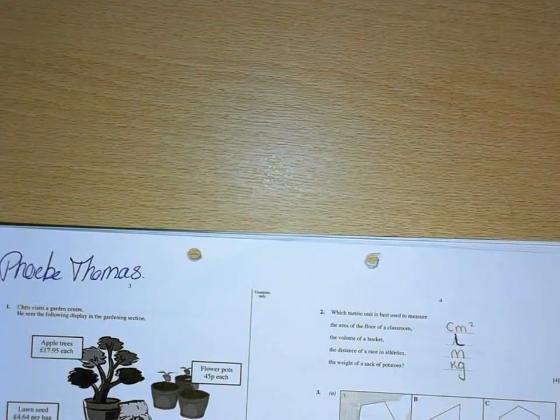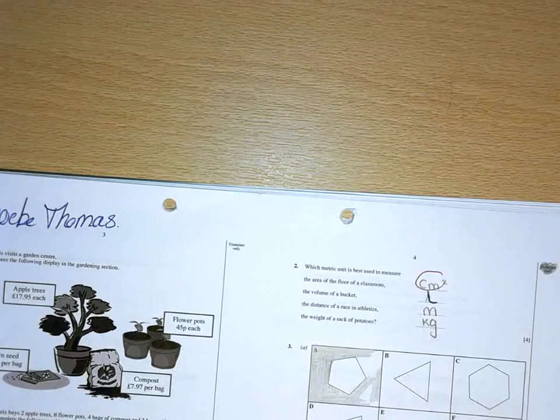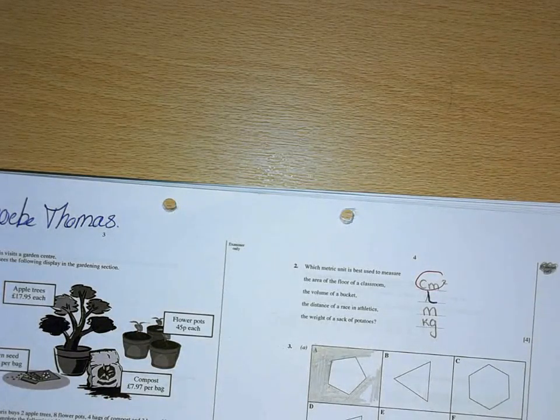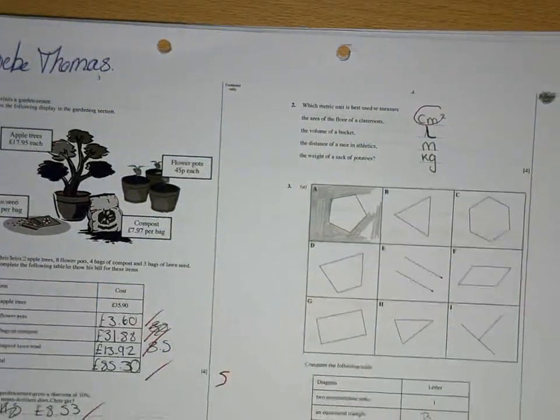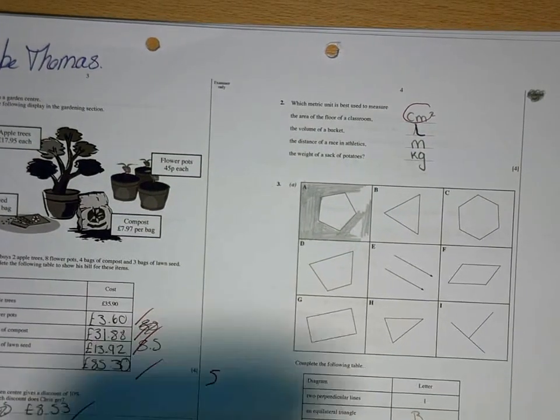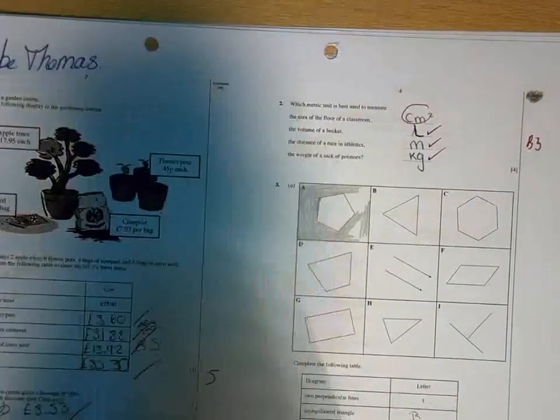Perfect start. Area of the floor of a classroom, you wouldn't use centimetres. If I asked you to measure the length of a wall, you'd tell me what it was in metres. You wouldn't be telling me how big it was in centimetres. So that one's not right, but the other three are good to go.